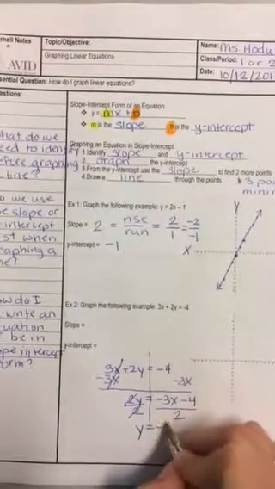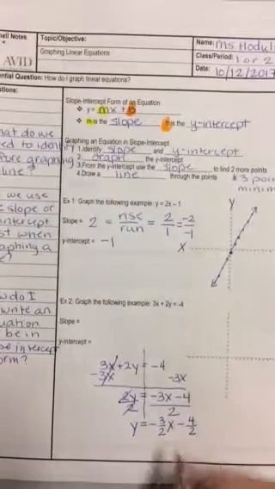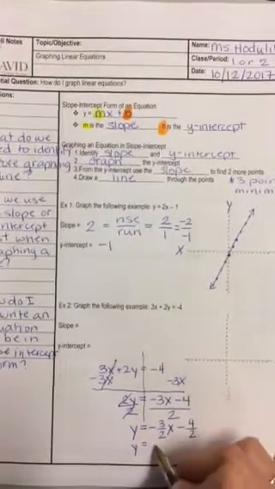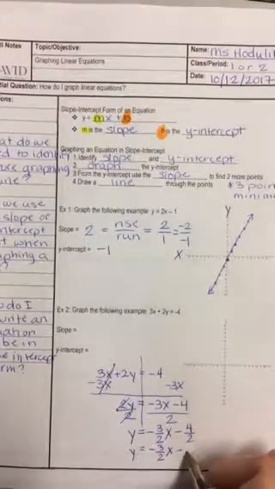I'm left with y equals, now this 2 belongs to both of these terms, so I'm left with -3/2 x minus 4 over 2, which can be simplified to y equals -3/2 x minus 2.